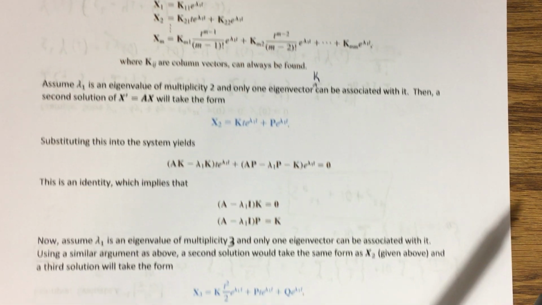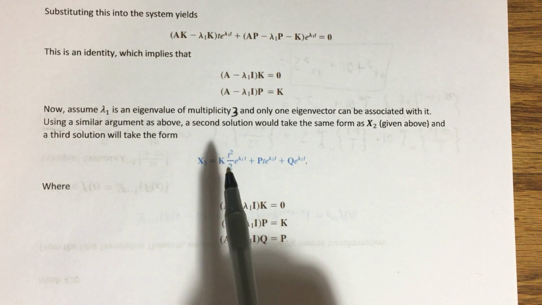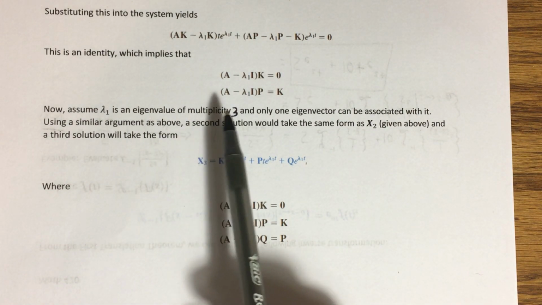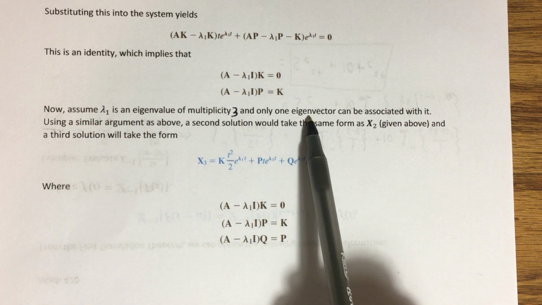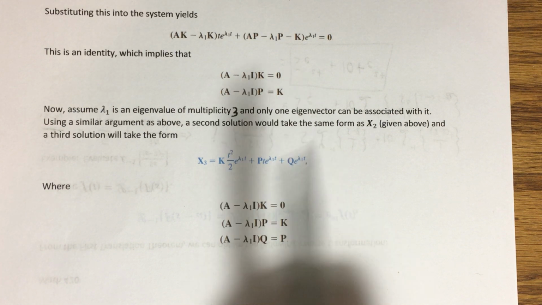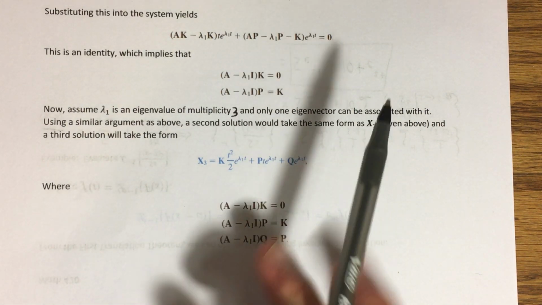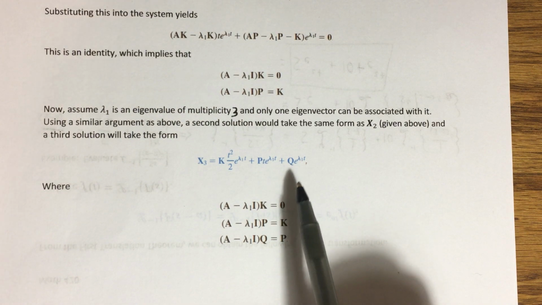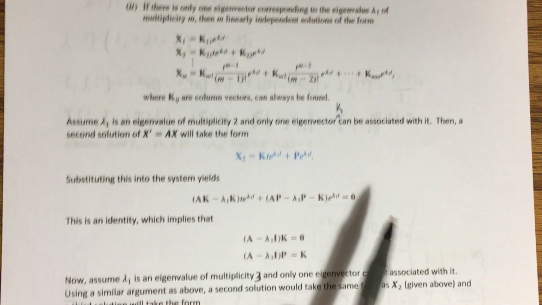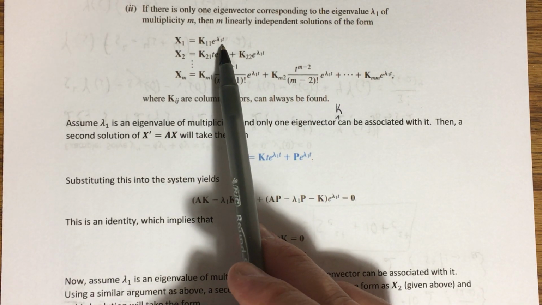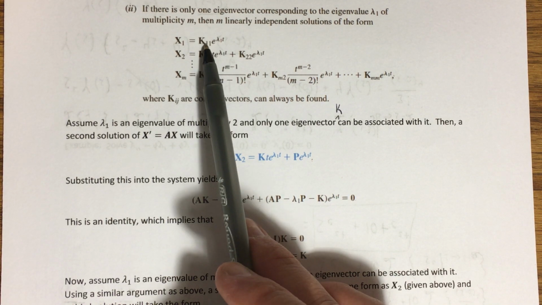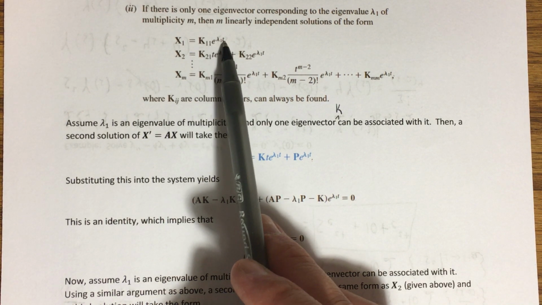All right. If instead we have an eigenvalue with a multiplicity of 3, and still only one eigenvector can be associated with it, then we can walk through a similar argument as what we showed up here and show that we can get one solution of this form, which again is that one eigenvector being shown here times e to the lambda 1t.